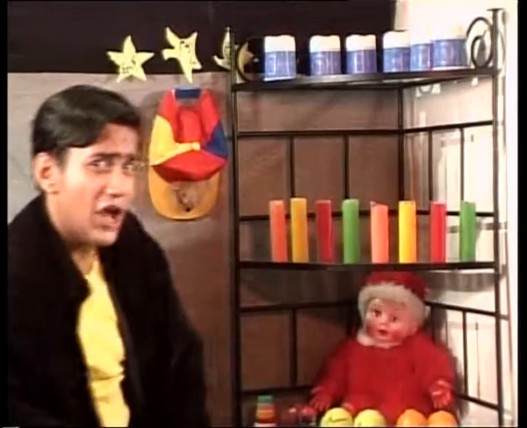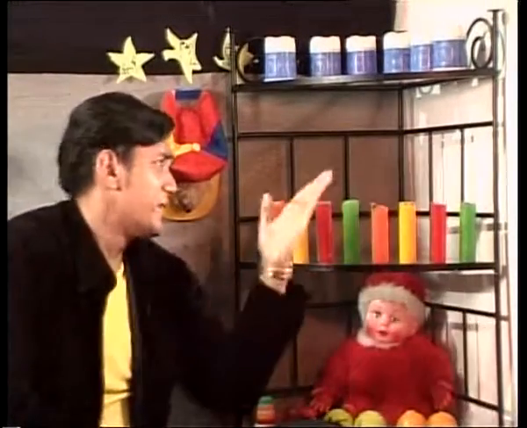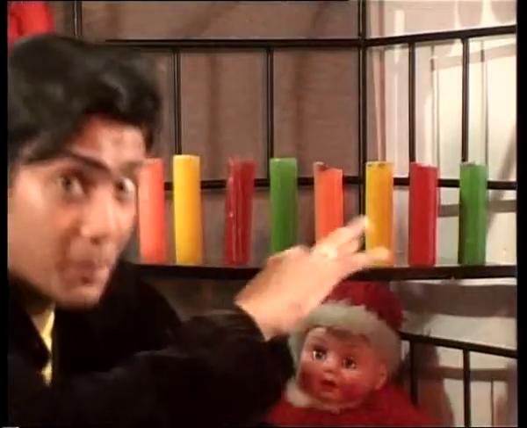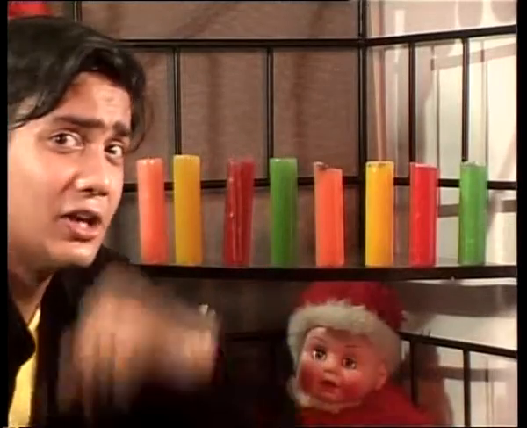After 7 comes 8. And kids, I have right beside me here some beautiful colorful candles. And you can help me in counting how many of them are there. So, let's get it moving.